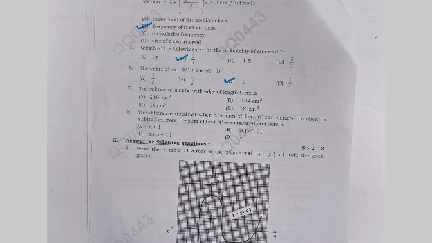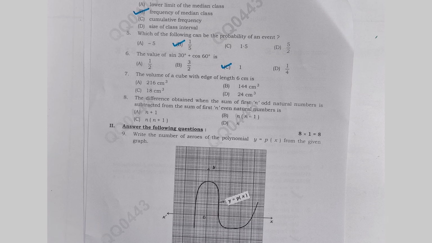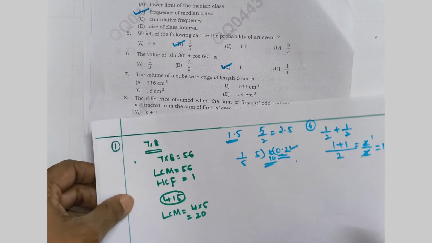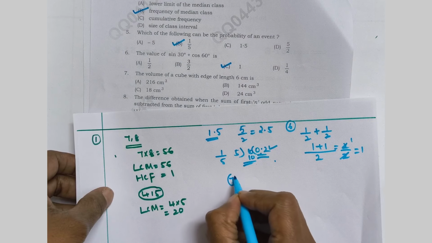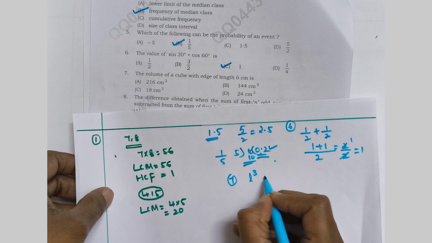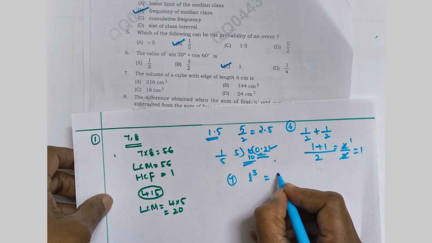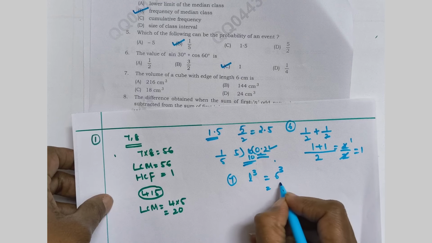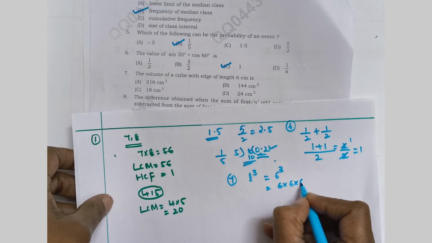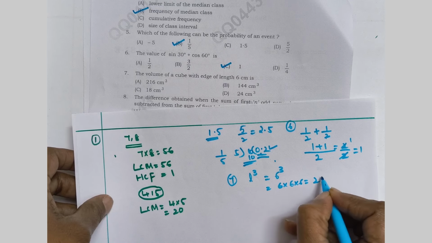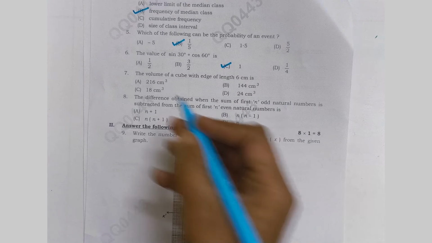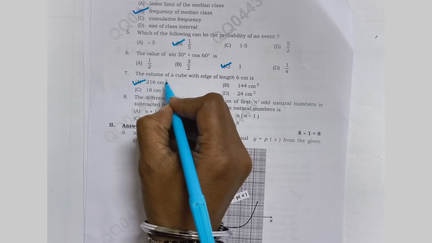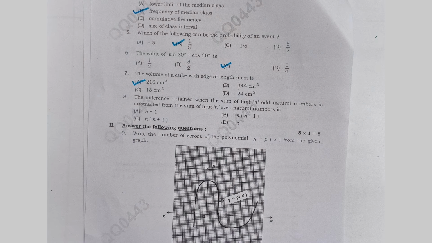Next, see beta. The volume of a cube with edge 6 centimeter. What is the formula for the volume of a cube? L cube. This is the seventh question. Volume of the cube means L cube. How much is the length here? 6 is there, so 6 cube. 6 cube means 6 into 6 into 6. 6 6s are 36, 36 6s are 216. So option A, 216 cubic centimeter, is the answer.